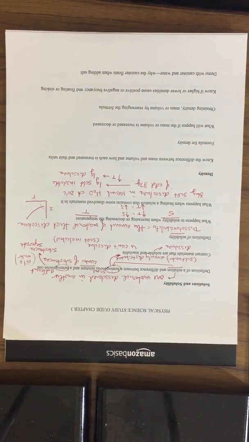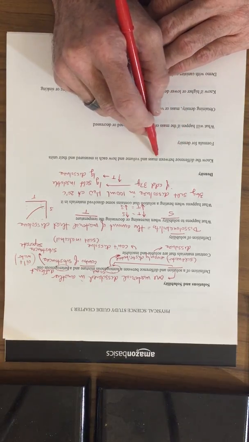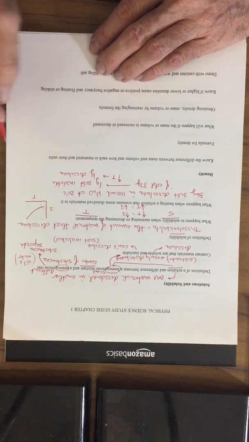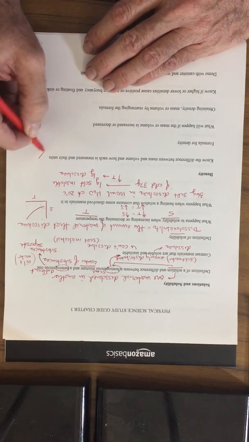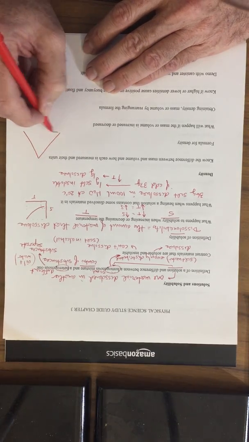So that's solutions in solubility. Let's take a look at density, noted between mass, volume, and how their units are measured. We're going to go ahead and draw this density triangle over here.